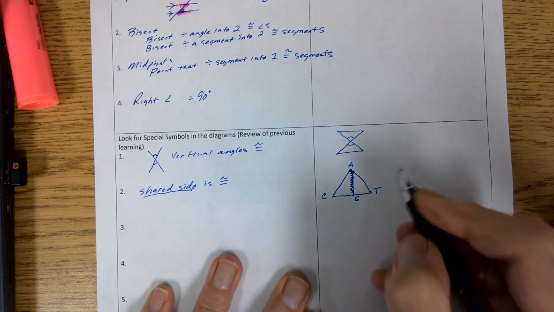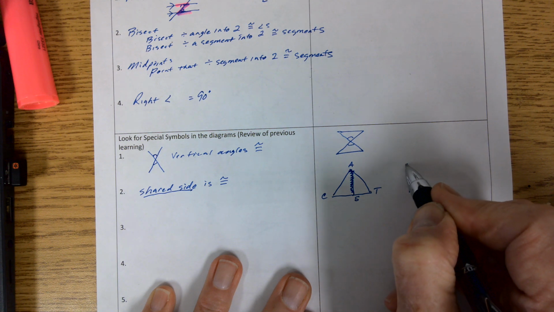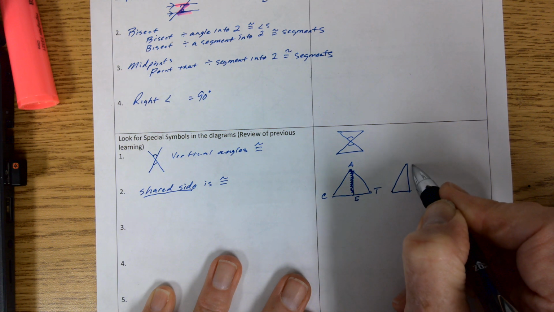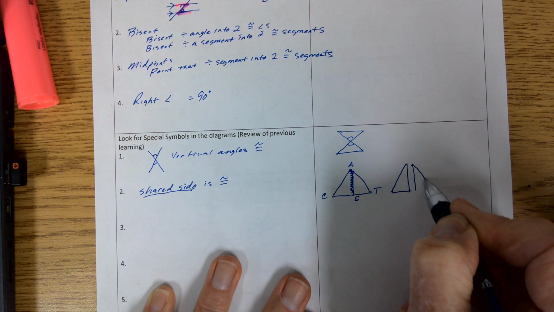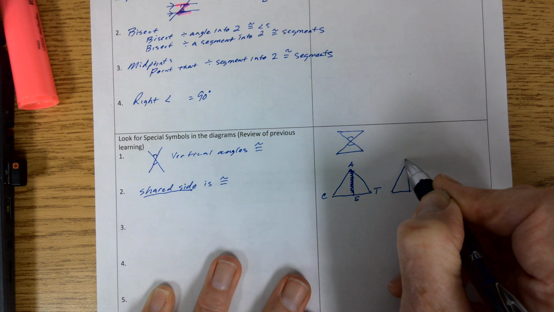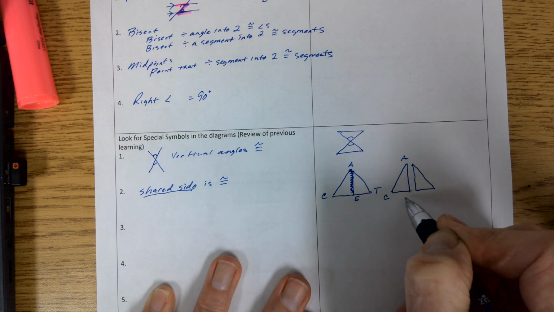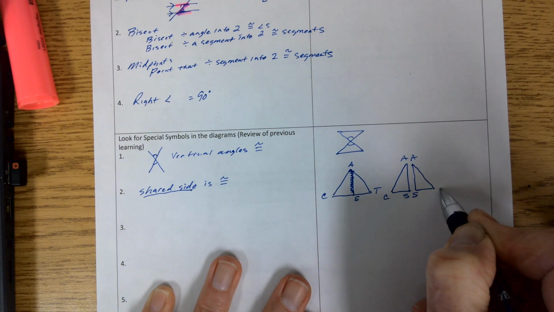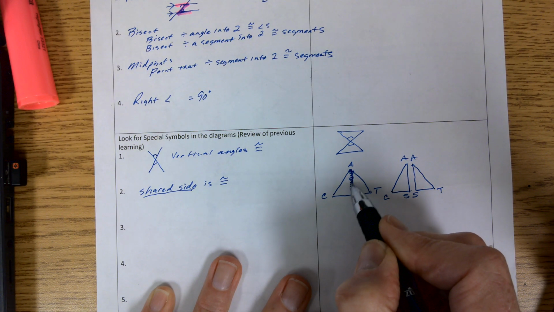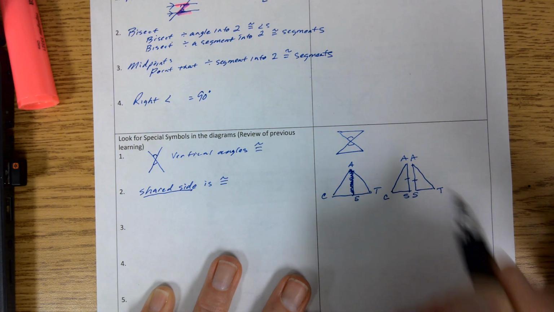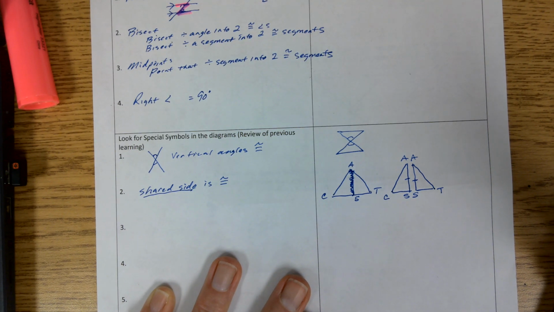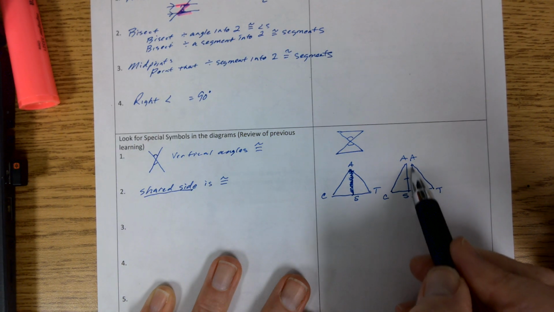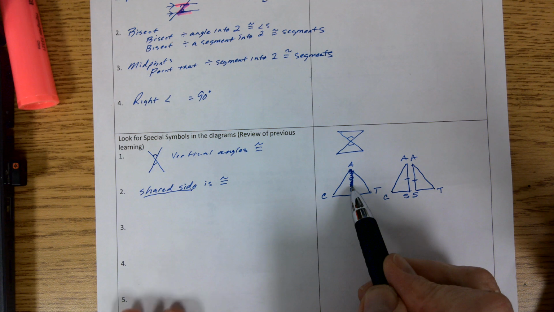If I were to split these two triangles, rather than being together, this is ACS and this would be AST. This side has to equal itself. That's the reflexive property, when something equals itself, because this is a shared side. Look for that in pictures.